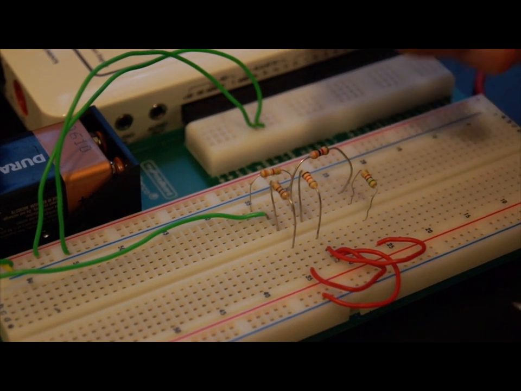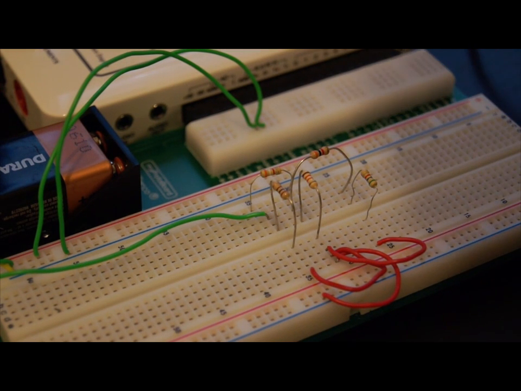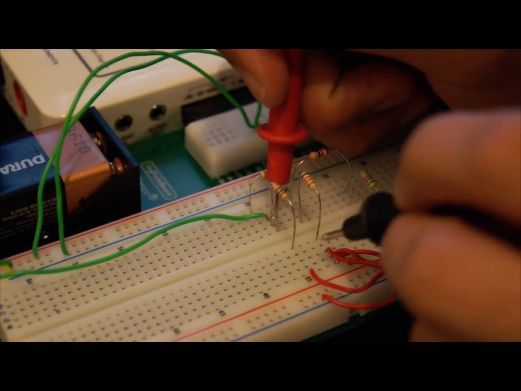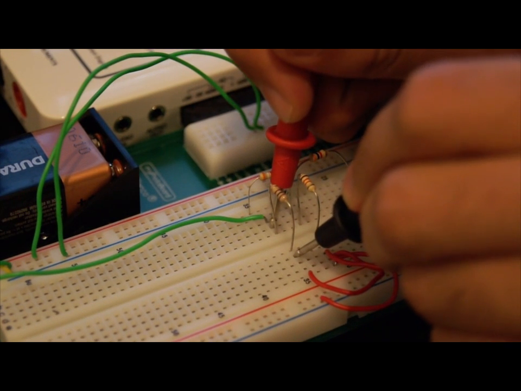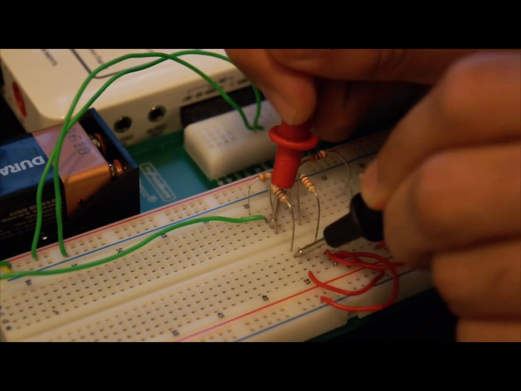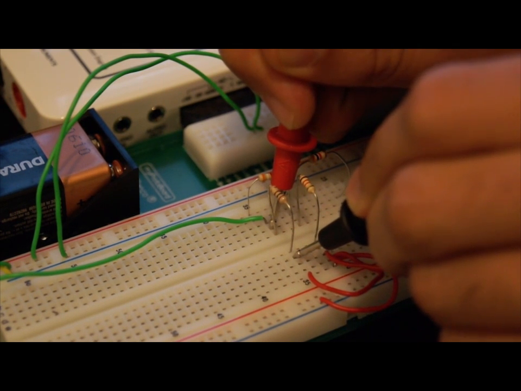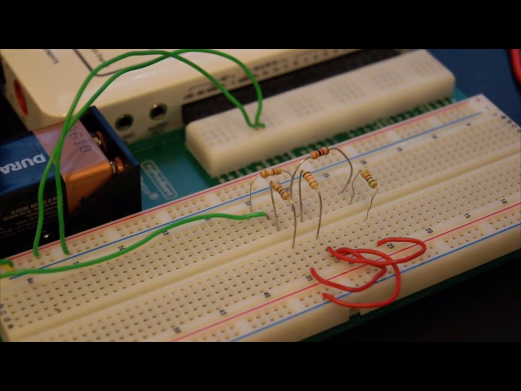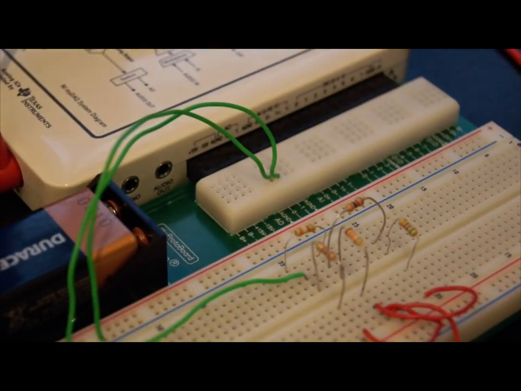To do this, simply place the nodes across each resistor to get the voltage across them. To get the current, we need to change the red node on the multimeter to the other slot. Then we can measure the currents across each resistor.